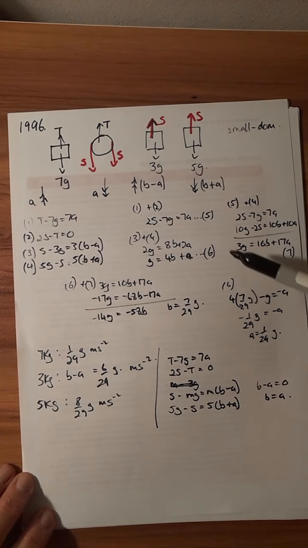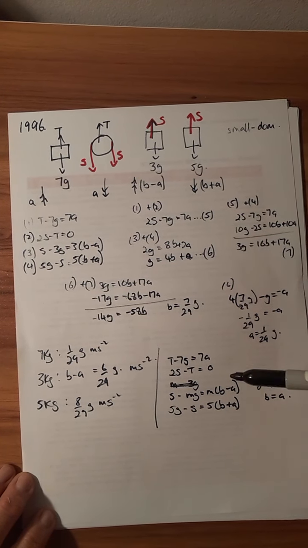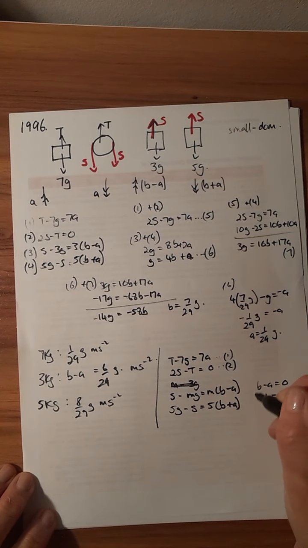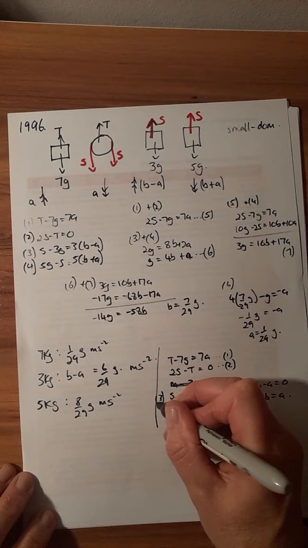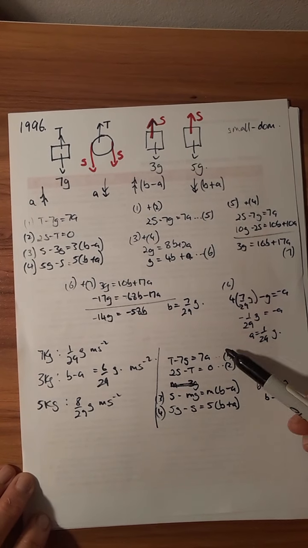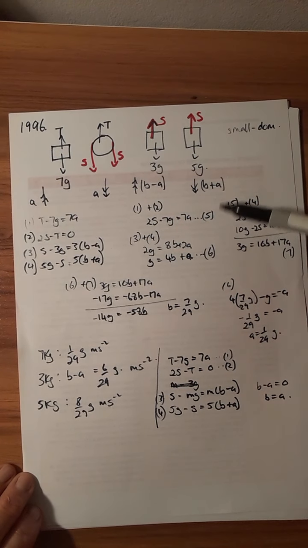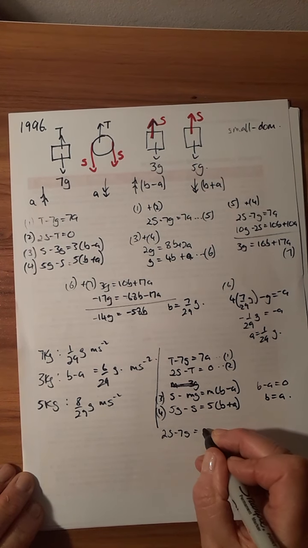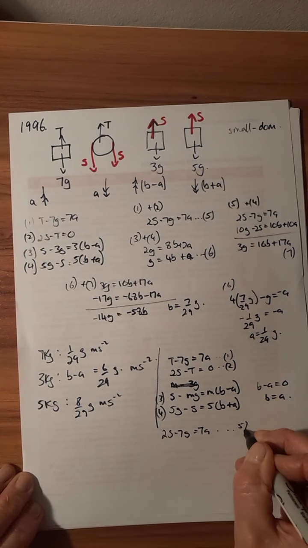I'm going to do the same thing again, using 1 and 2. These two equations are 1 and 2, this one is equation 3, and this one is equation 4. Using 1 and 2, I end up with the same thing again: 2s minus 7g equals 7a. That's equation 5.